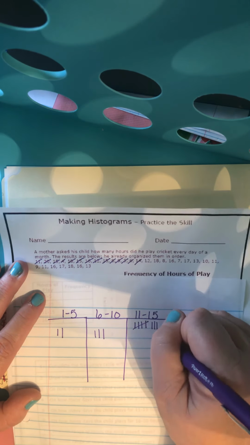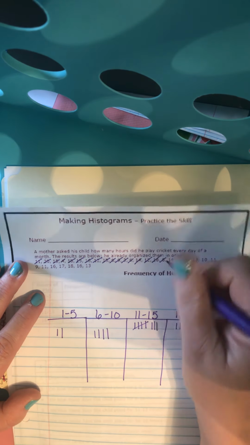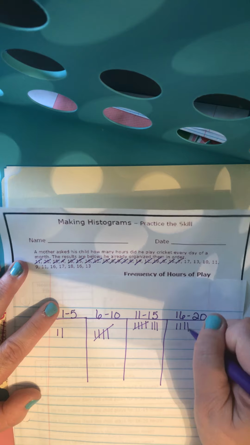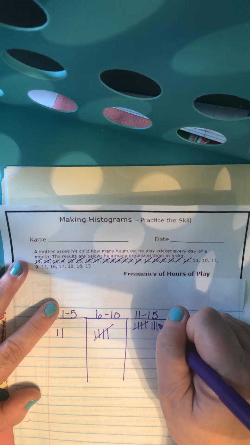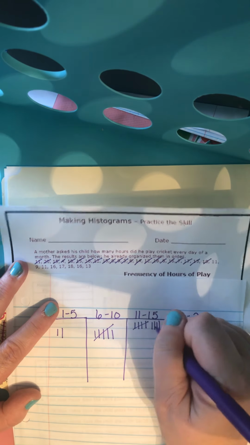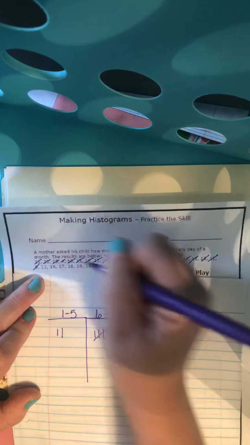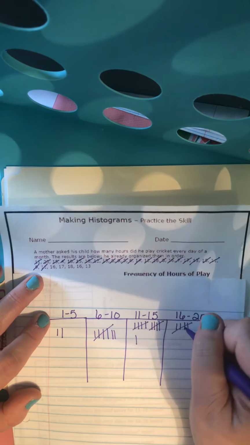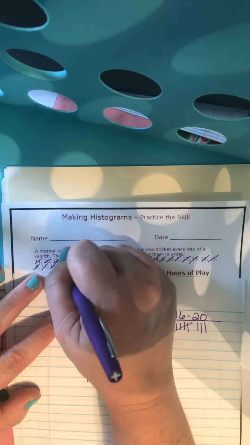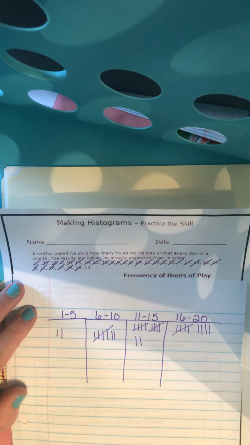14, 12, 18, 8, 16, 7, 17, 13, 10, 11, 9, 11, 16, 17, 18, 16, and 13. So now I'm just going to add up my numbers.